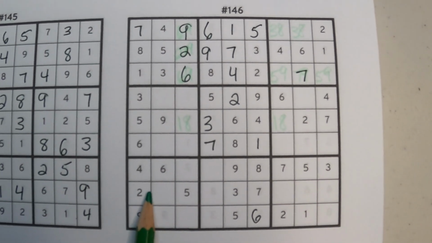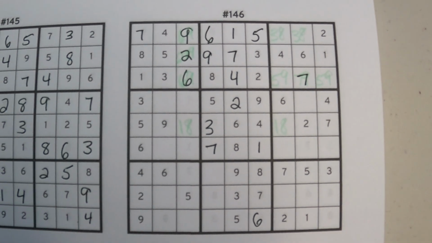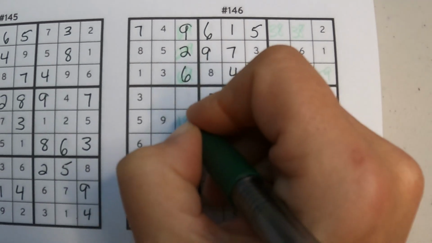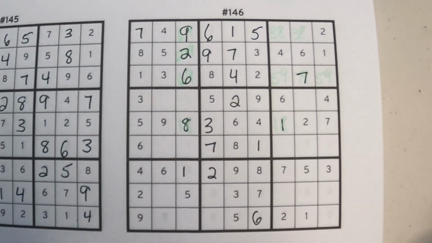For this row, looks like we're missing 1 and 2. We've got a 2 here. So 1, 2. And that 1 makes this our 8, 1.